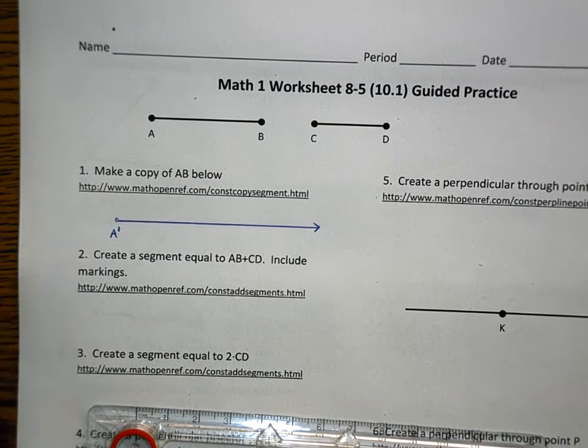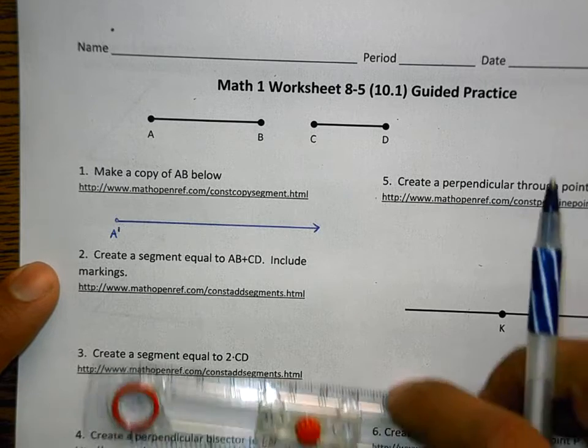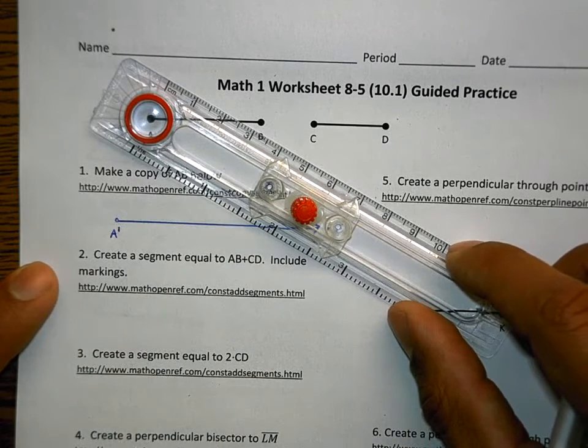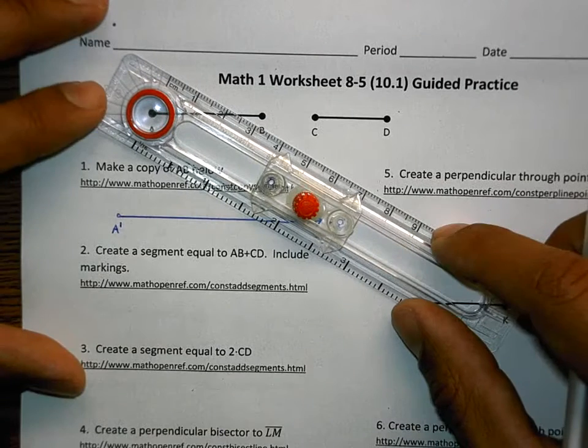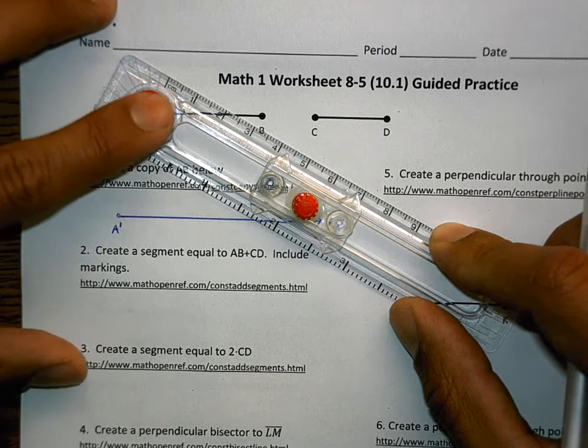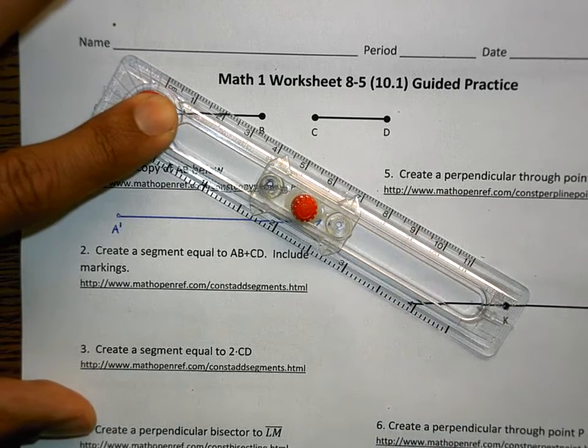Now that you have that step done, you are going to put your bullseye on A until you feel that that bullseye is directly over A. Looks like it's right in the middle for me. I'm going to put my finger on top of the bullseye.